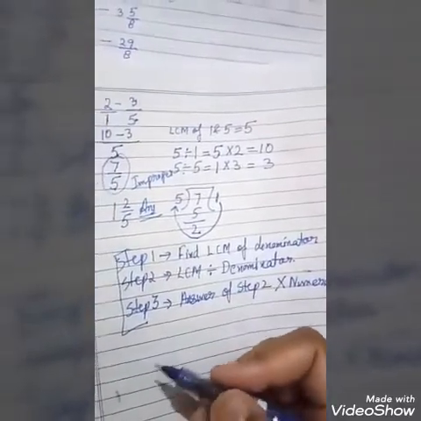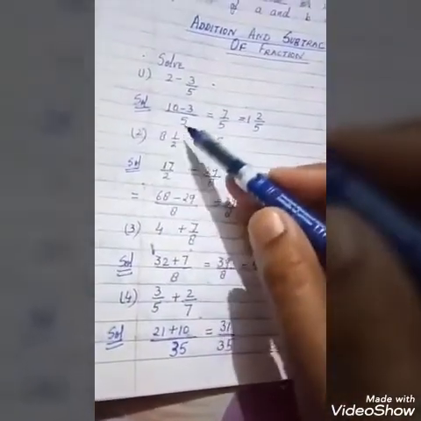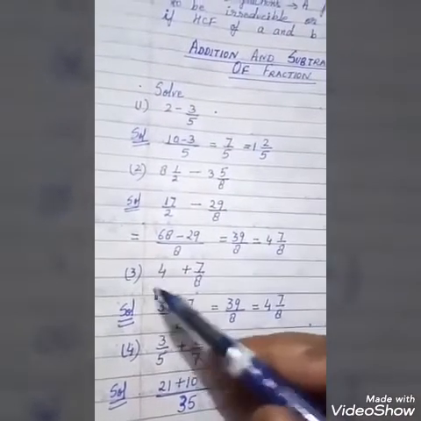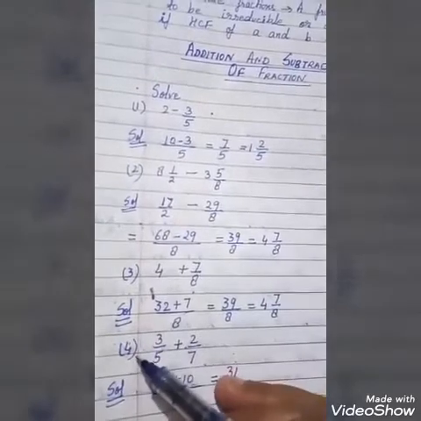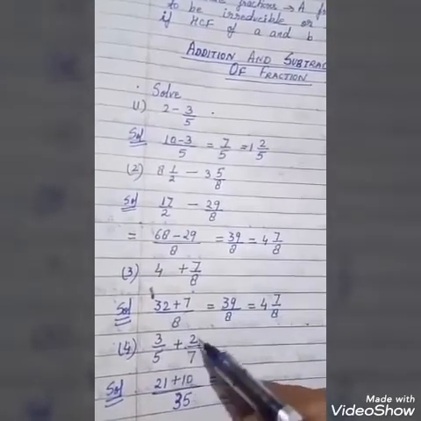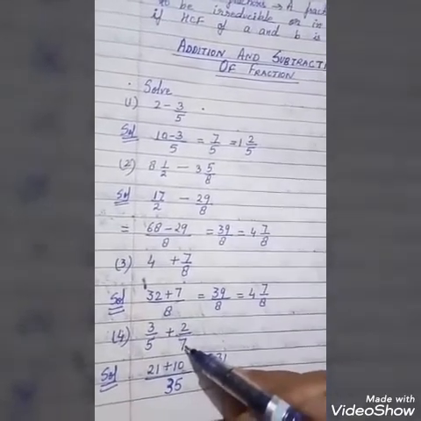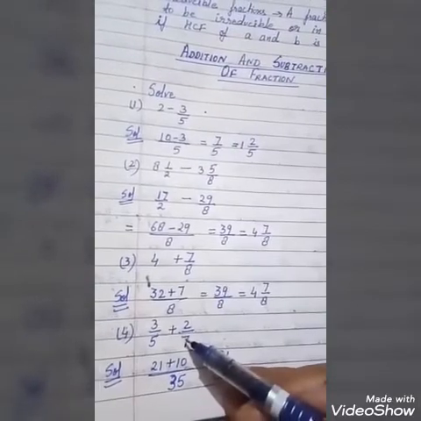You have done this in class 6th also. So see here some questions I have done. Second is 8 1 by 2 minus 3 5 by 8. Then third is 4 plus 7 by 8. Fourth question is 3 by 5 plus 2 by 7. Clear? So with this I am ending my topic, addition and subtraction of fractions.